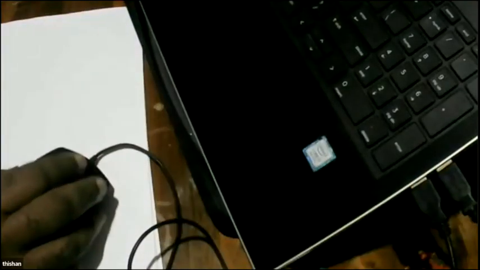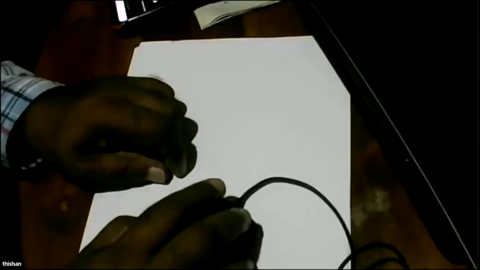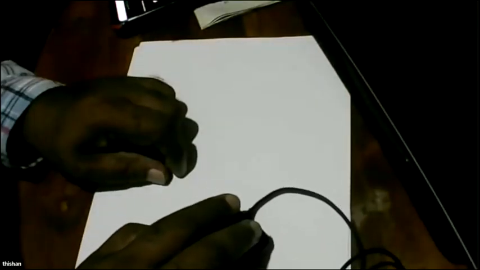So I'm going to get the camera on. So first we look at. I'm going to share the screen.